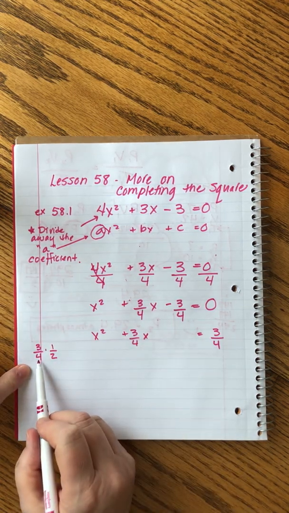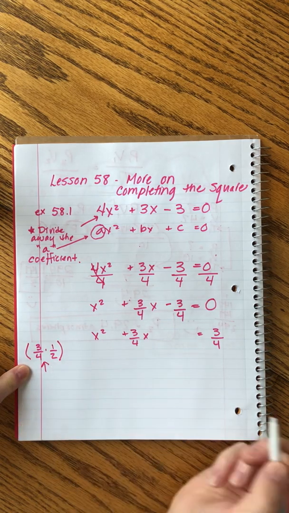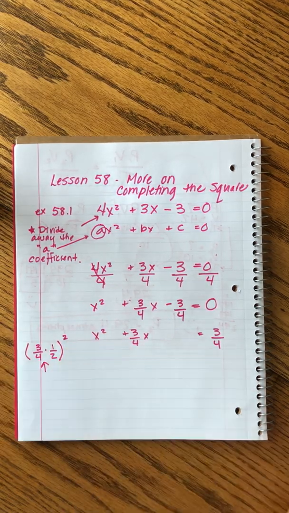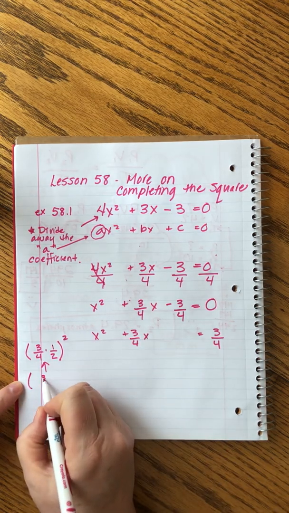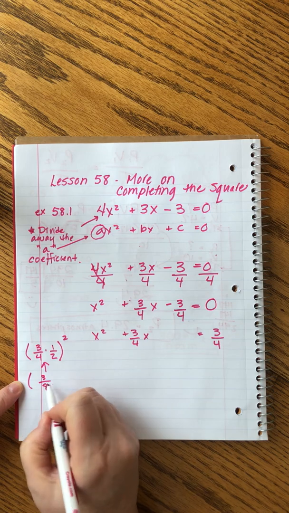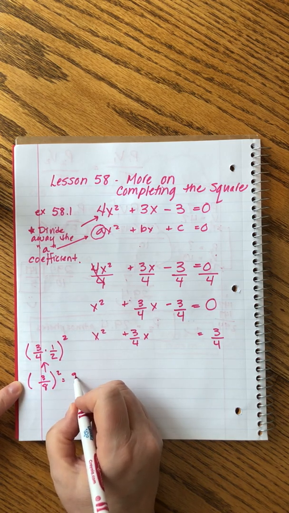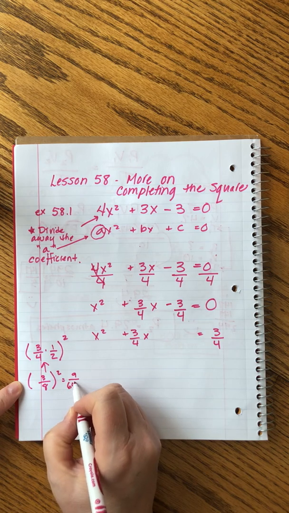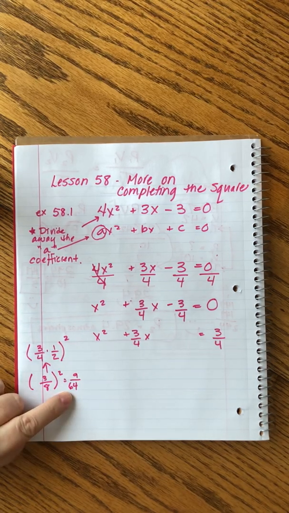Coefficient is a fraction, so we'll use that as an interchangeable way to adjust that, and then we're going to square what we have. So this will become 3/8 squared, and that's equal to what? 9/64. Ooh, that's pretty exciting, isn't it? That's quite a magic number.